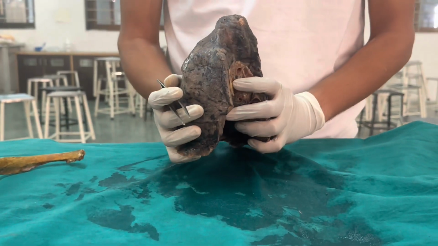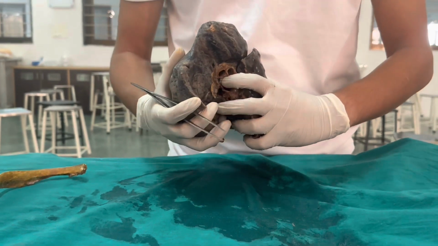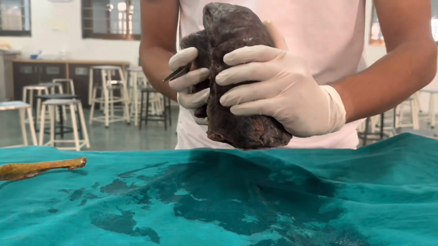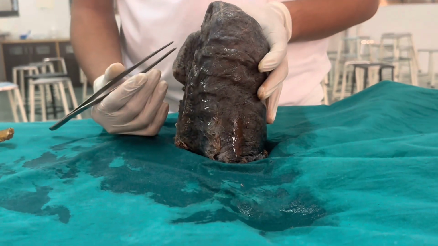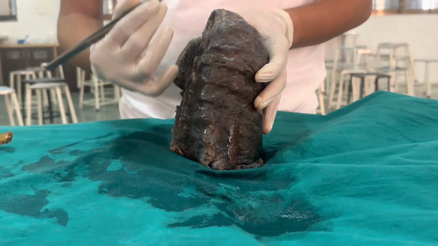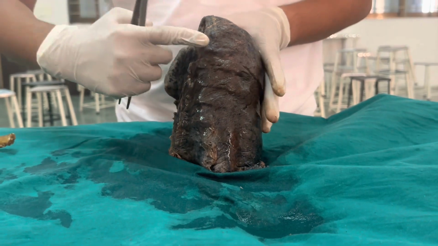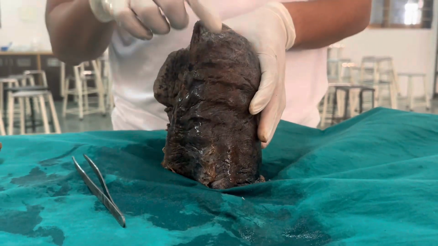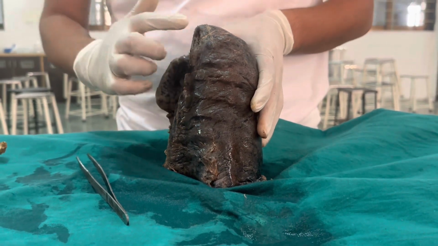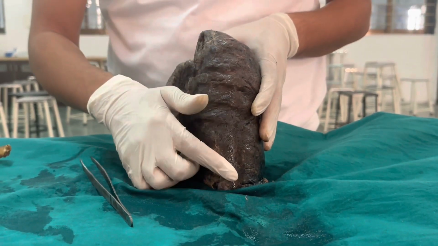Now let us understand the last border of the lung, that will be the posterior border. So I'll turn the lungs around. Okay, so now whatever you can see is the posterior aspect of the lungs, and the border is somewhat rounded in shape, whereas the anterior border is very sharp. Over here you can find the sharp border.